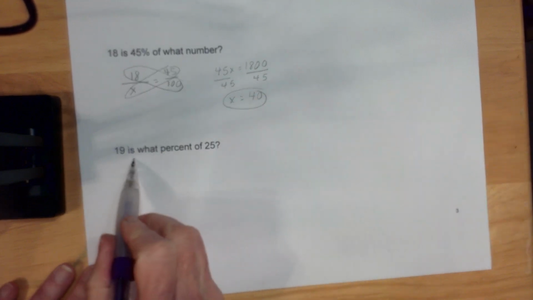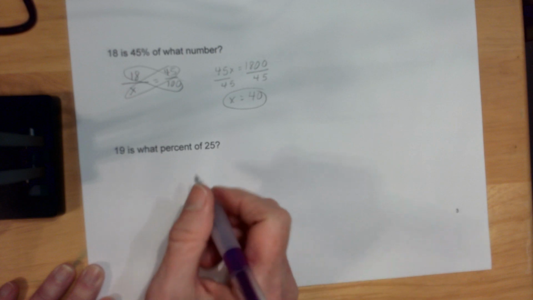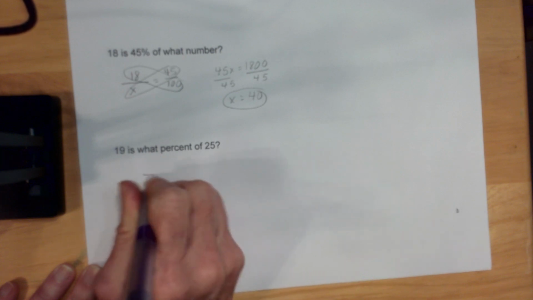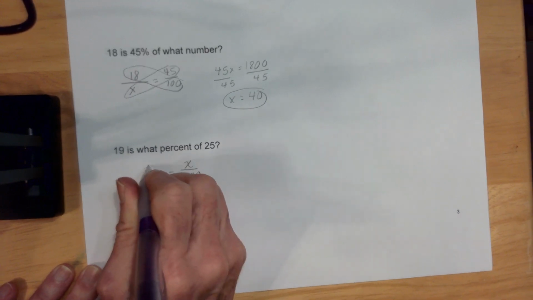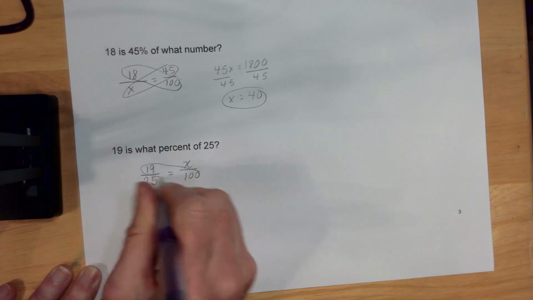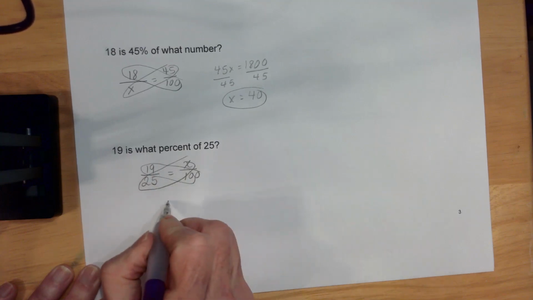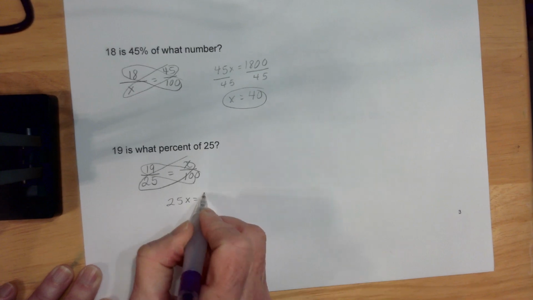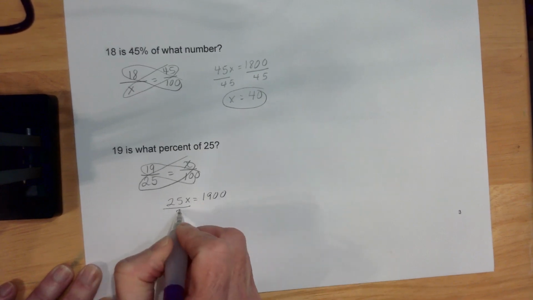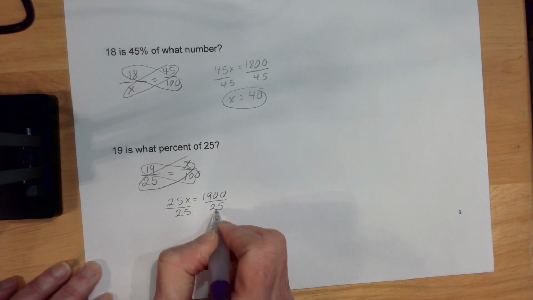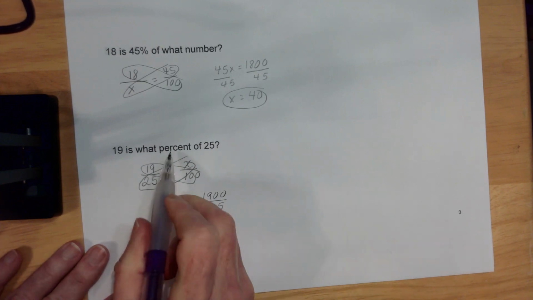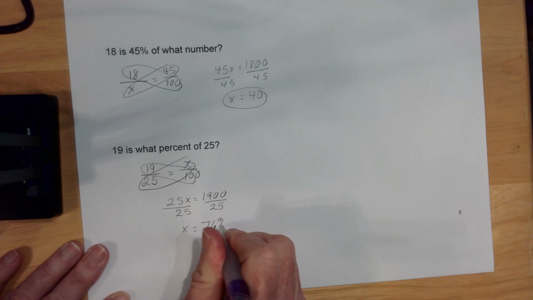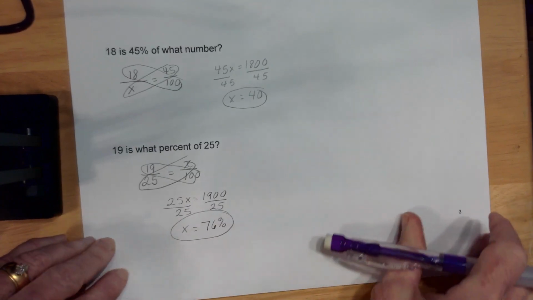Now, this one is asking for a percent. It says 19 is what percent of 25? Okay, the 25 goes on the bottom. The percent is the unknown, so you have x over 100. And so 19 goes on the top here. I'm going to cross product. So I have 25x is equal to 1,900. I'm going to divide both sides by 25, and x is going to equal 76. Now, you were trying to find a percent, so therefore I need a percent on my answer.